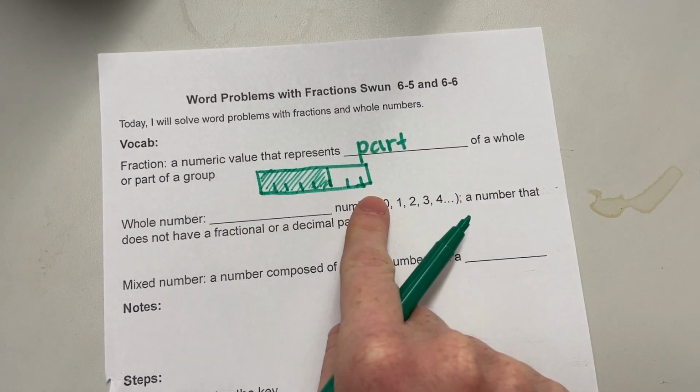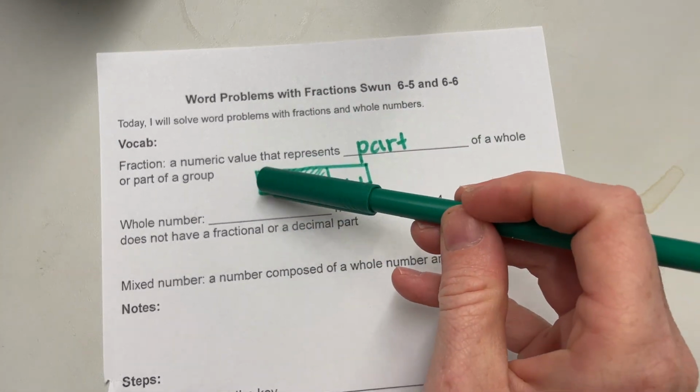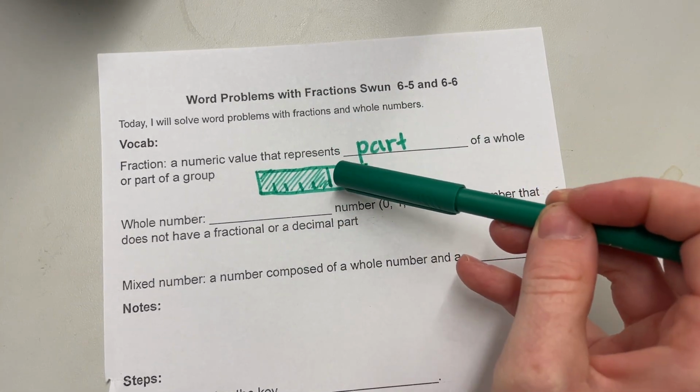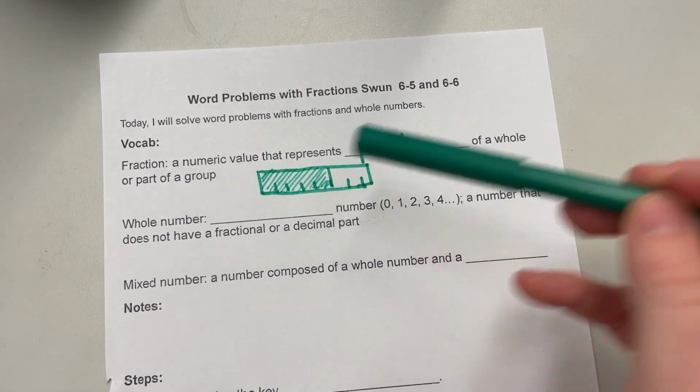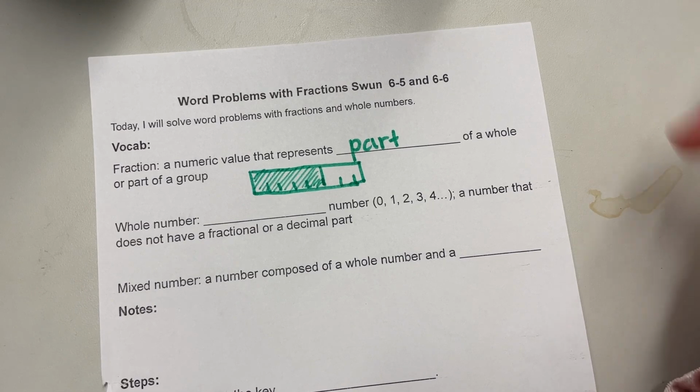I don't have that whole foot. So I have 6/8 out of what I drew. It's not an actual foot, but that shows a fraction.